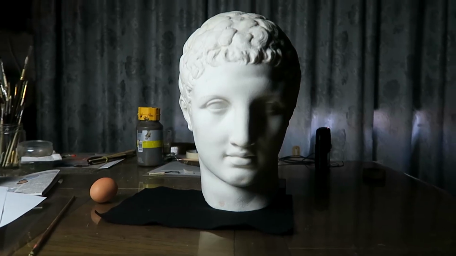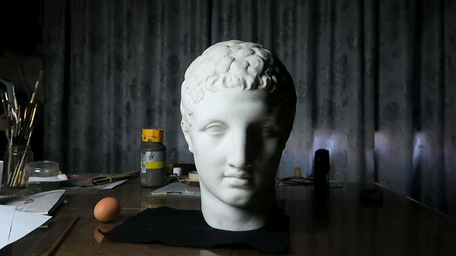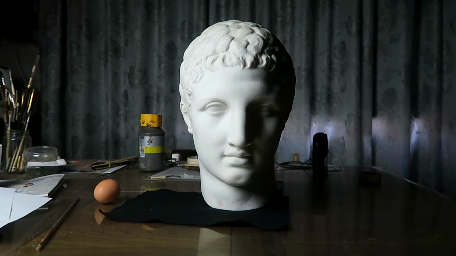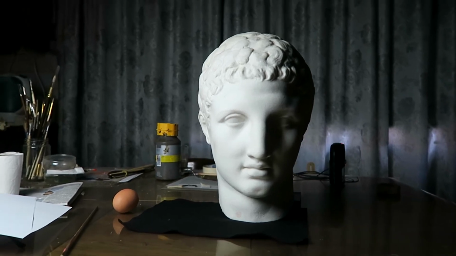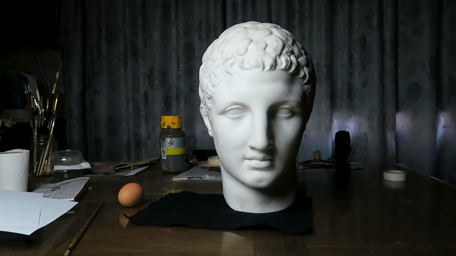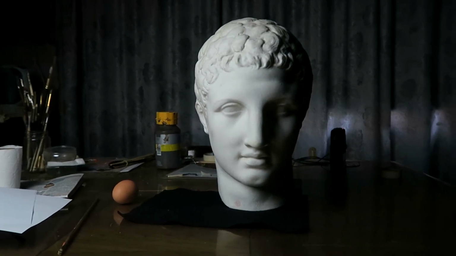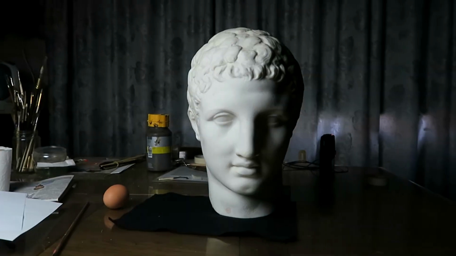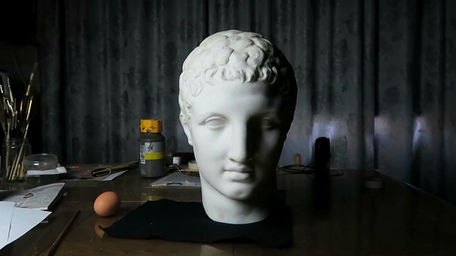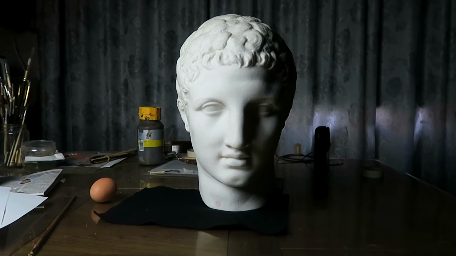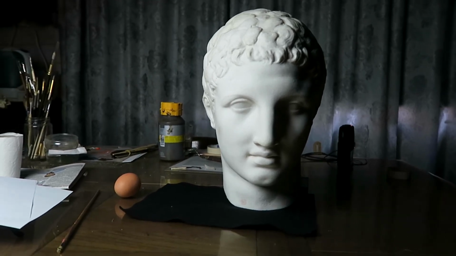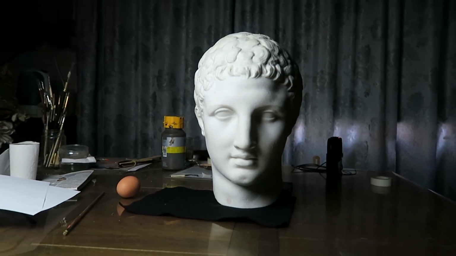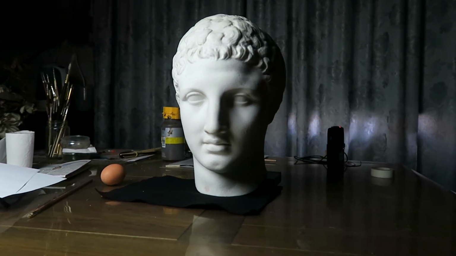Now I have here a decapitated head of the Hermes of Praxiteles. I think it's a copy. I bought this as a garden statue once and had my father remove the head from it so I could use it for this purpose. When you look at this, you see that the lighting is a bit similar to many portraits from the 16th and 17th century.